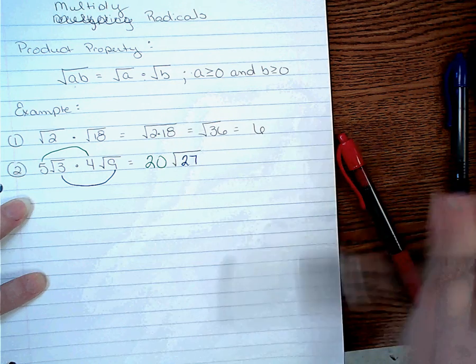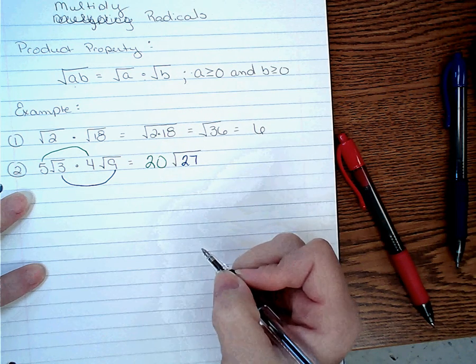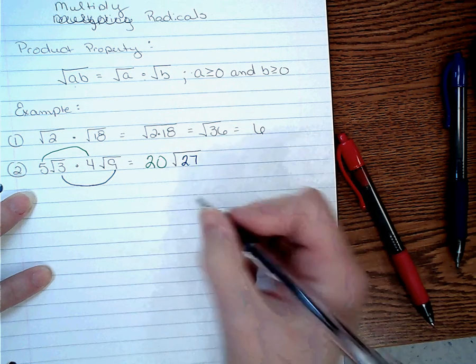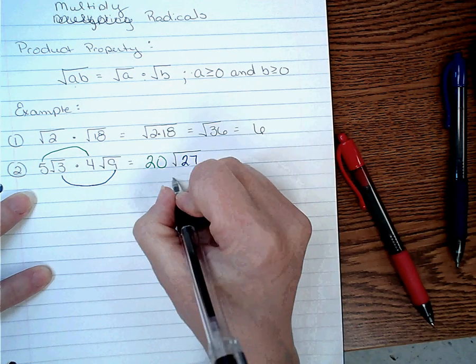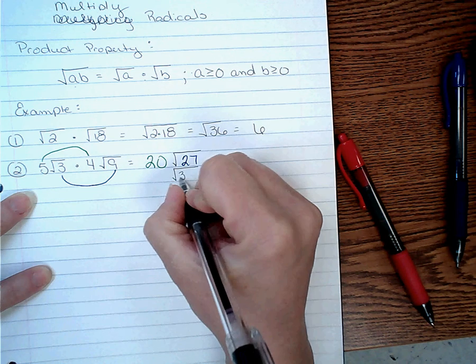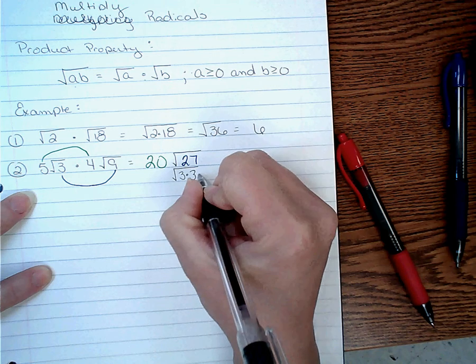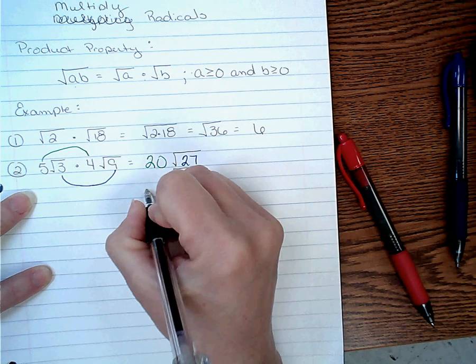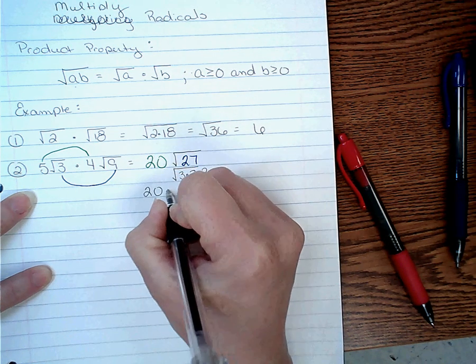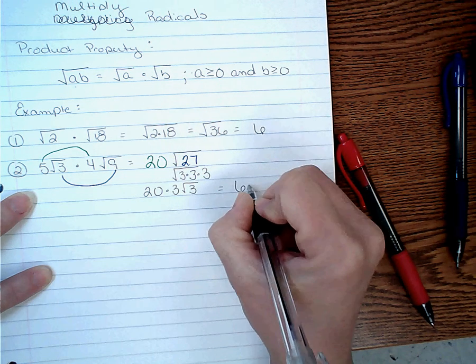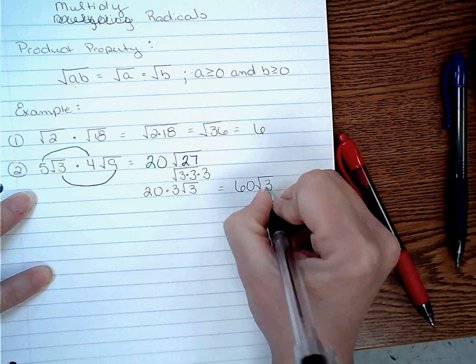Okay, so you're going to multiply your numbers on the outside of your radical, and then you multiply what's under your radical, and then you simplify. So if you remember correctly, radical 27 simplifies to 3 times 9, and 9 is 3 times 3. So we get 20 here times 3 radical 3. So my answer is going to be 60 radical 3.